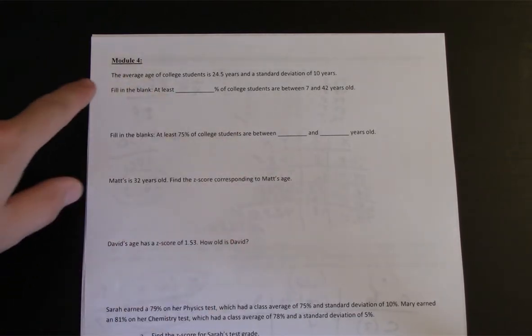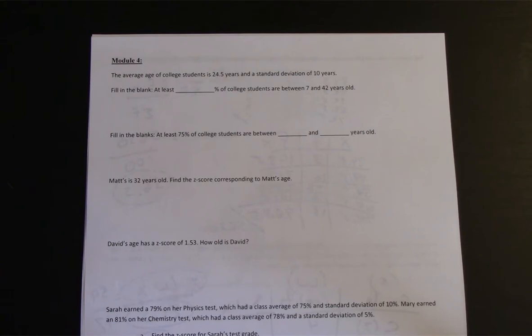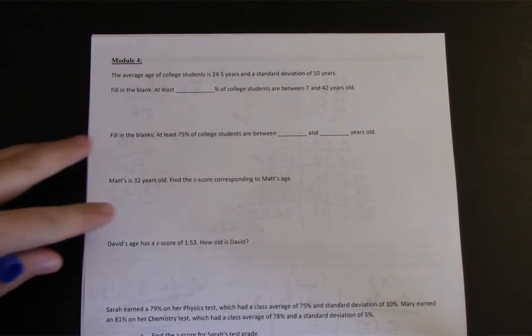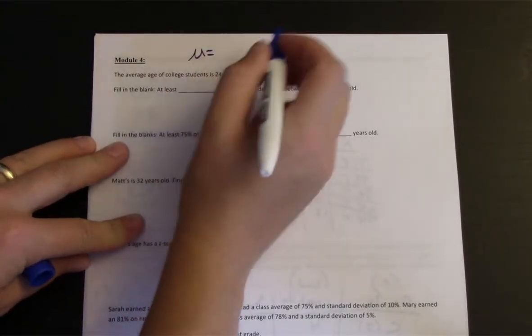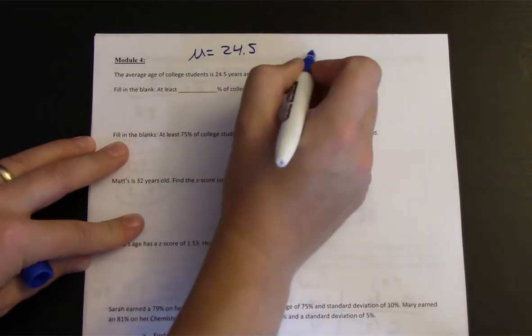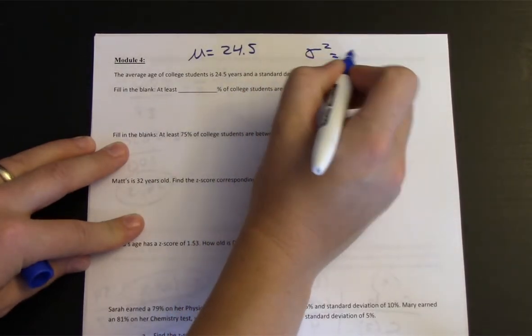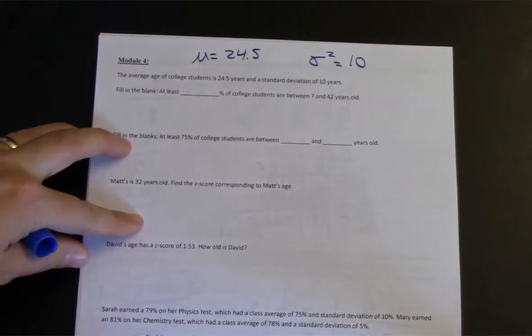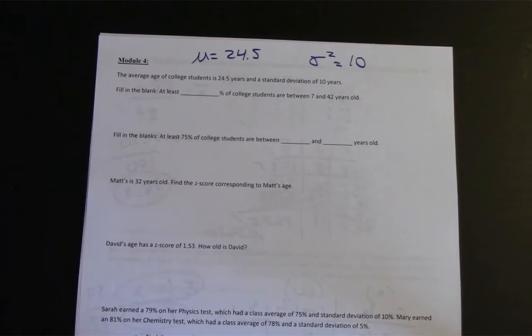Okay, so we have the average age of college-age students is 24.5 years old. So let me go ahead and write that. That's an average, so that's mu, 24.5. And the standard deviation, sigma squared, is 10. Okay, so at least a certain percentage of college students are between 7 and 42 years old. So there's a range that we're between, at least a certain percentage is between.